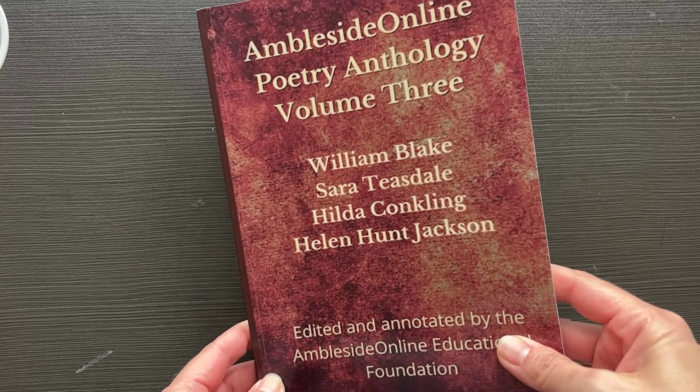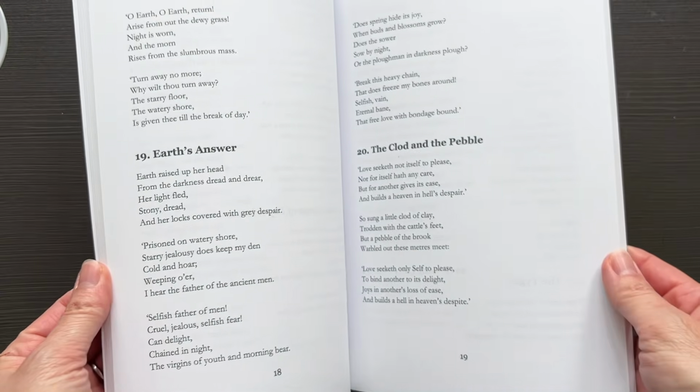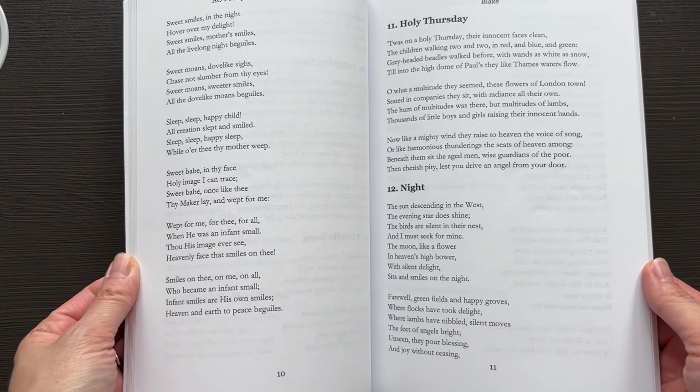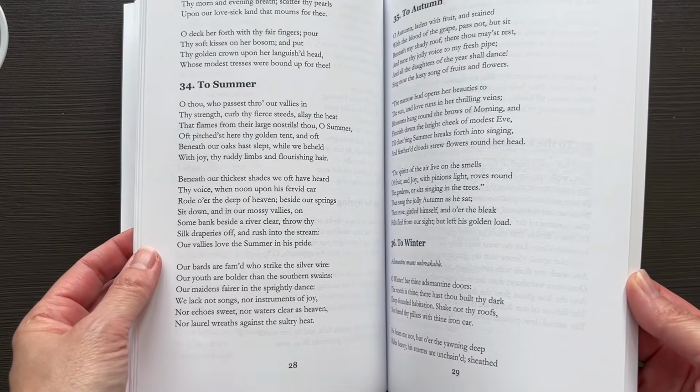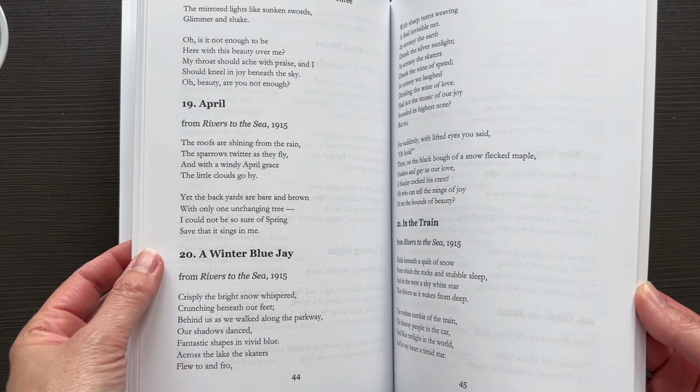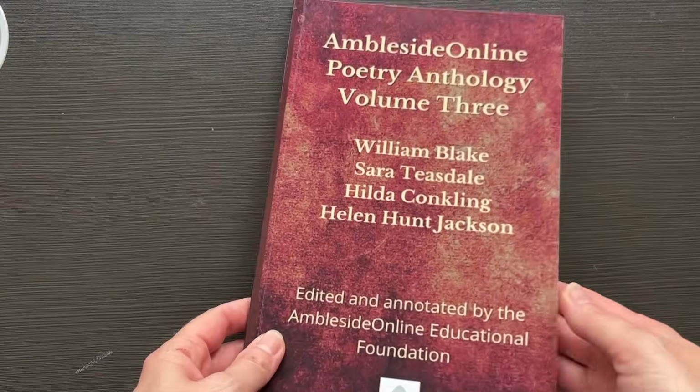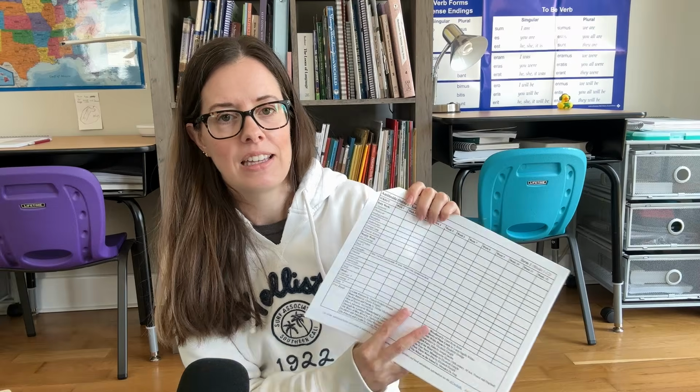And then poetry, I have these anthologies that Ambleside Online puts together with the 4 poets that you go through. I had never heard of any of these poets before we started Ambleside Online, and I have grown to love each and every one of them, especially William Blake. I really love his poetry. I'm excited for my daughter to use this. Just each day you read a poem, and that's it. Pretty easy.